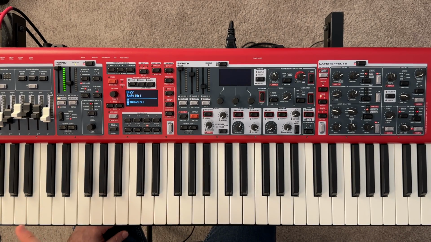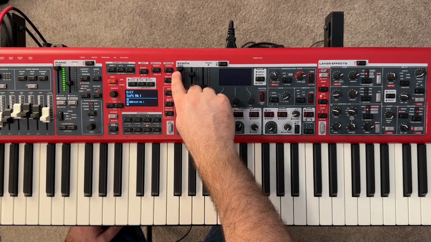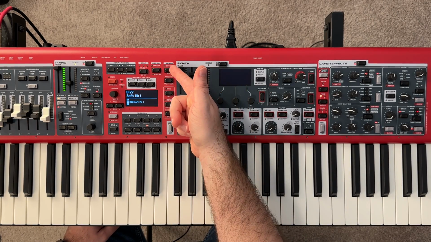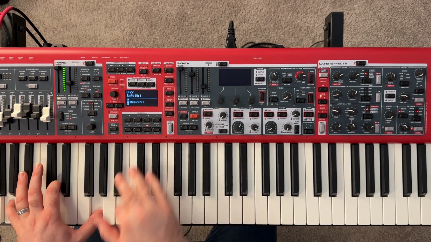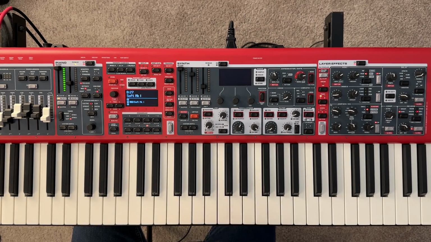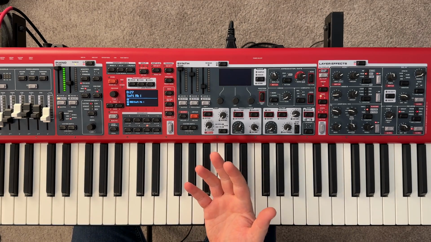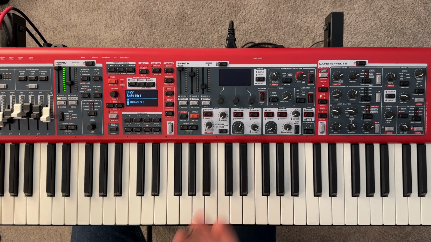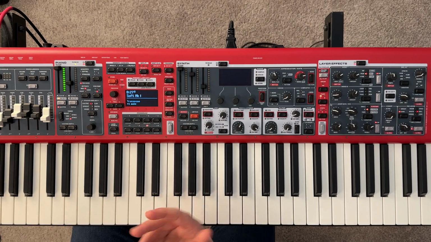So the other way that we can transpose is using the dedicated transpose button. To use this, we simply tap on the button to turn it on. Tap it again to turn it off. So this is great if you're in a song that switches, or you have one song you want to transpose for, but the rest of them aren't. It's really easy. Just tap.